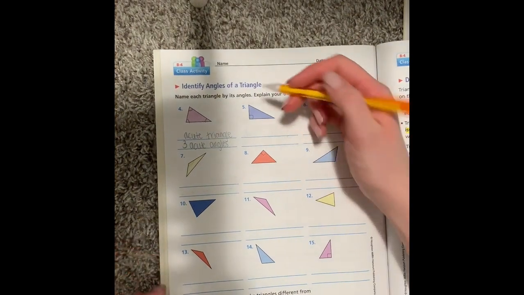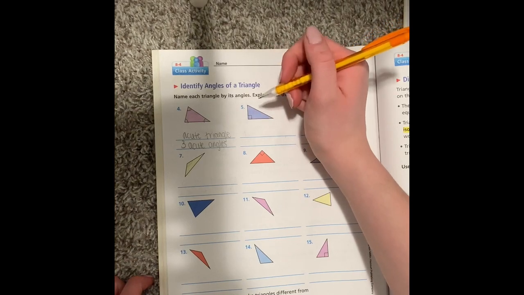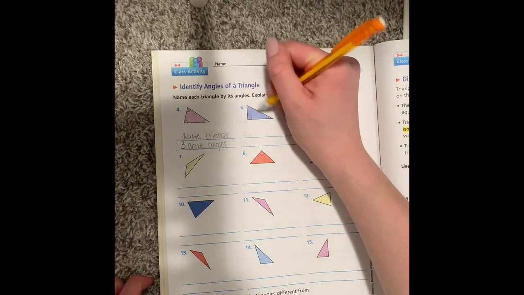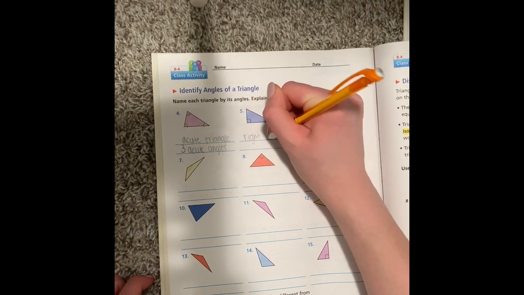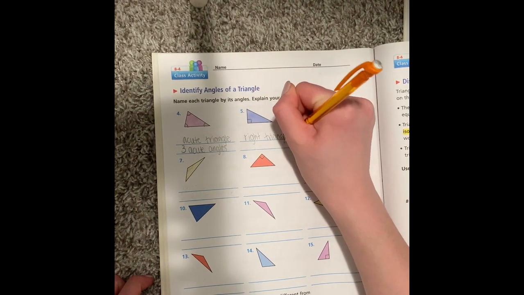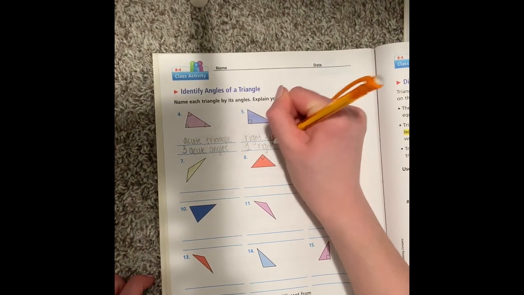For number 5, we can see that we have a right angle right here. And when we have a right angle, we know that this is going to be a right triangle. So right triangle, and that's because it's 1 right angle.